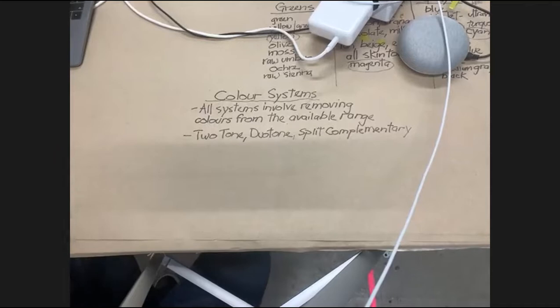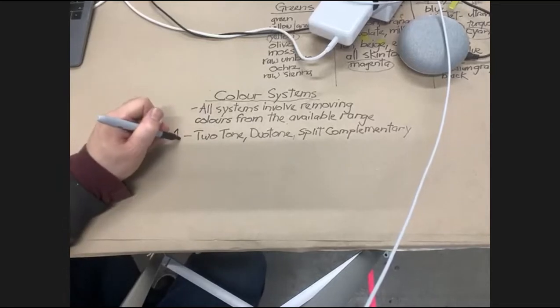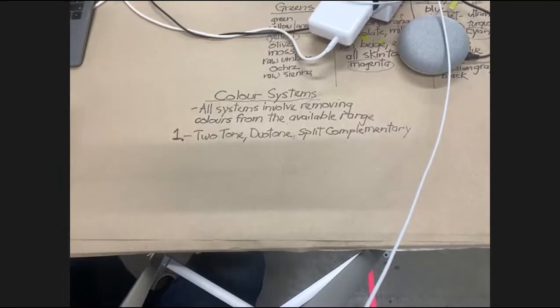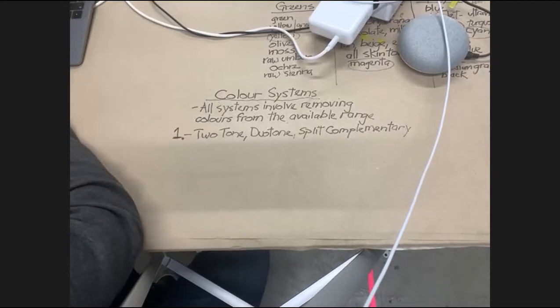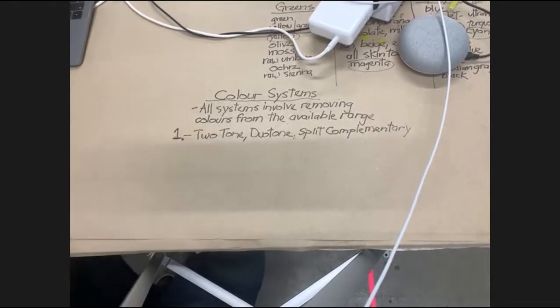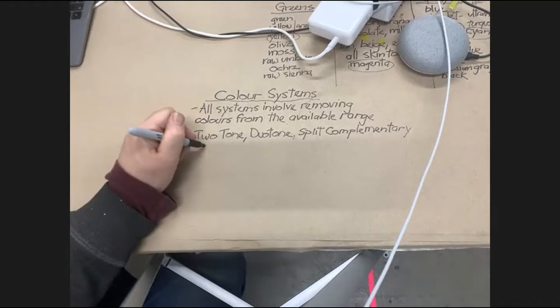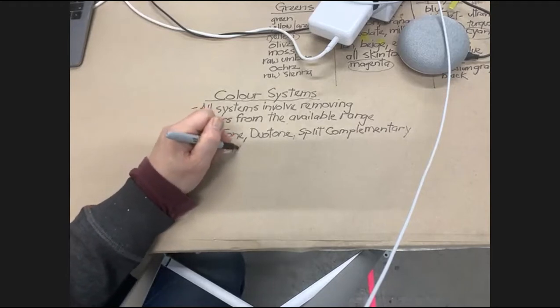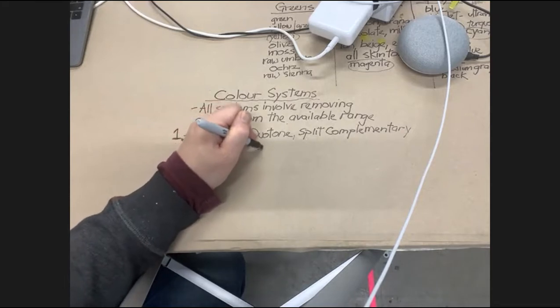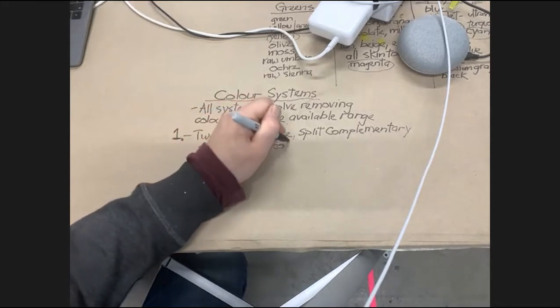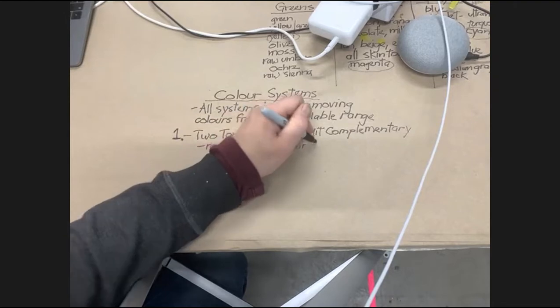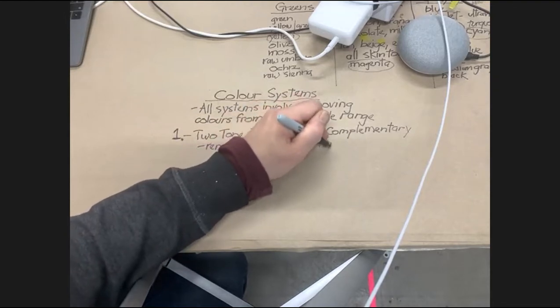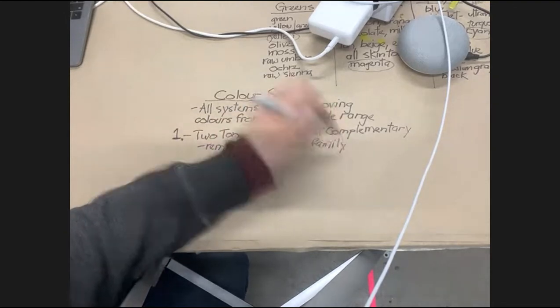Okay, that's system. This is system number one. What does that mean? It means remove one color family. That's it.